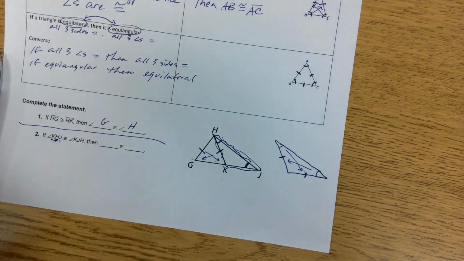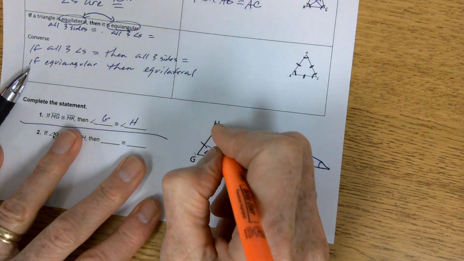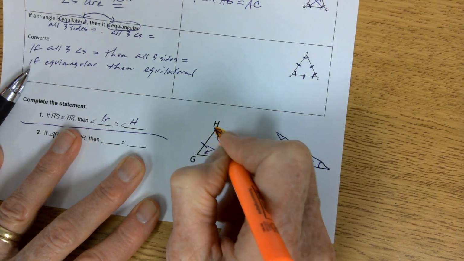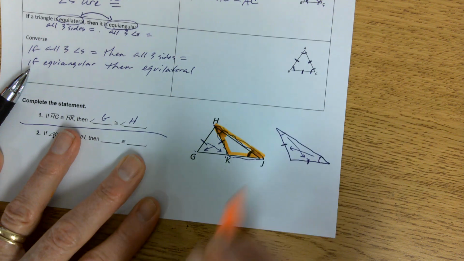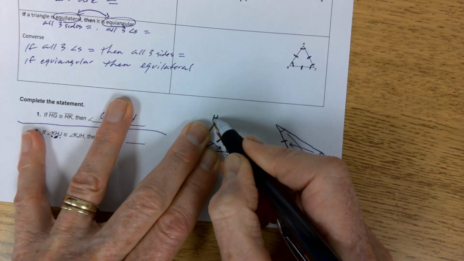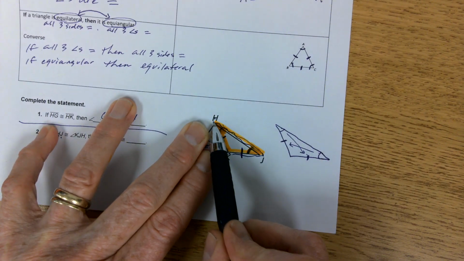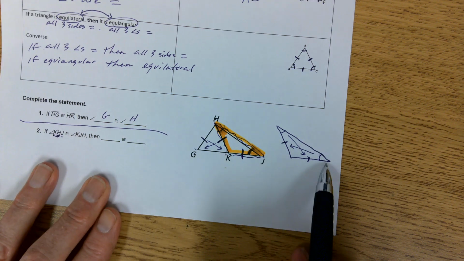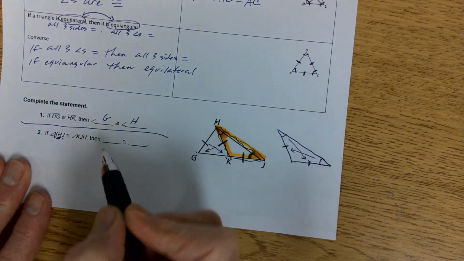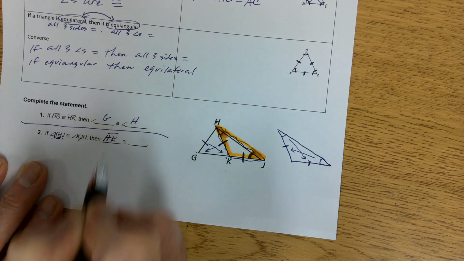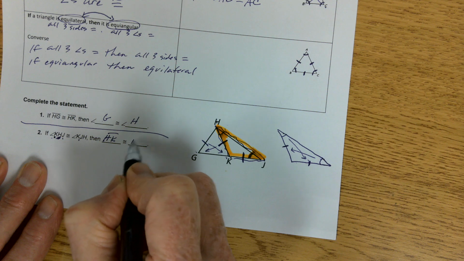Okay, again, I'm looking at just this triangle right here. Okay, and this time I'm saying this angle is congruent to this angle. So what would be my two sides? My two legs would be this side and this side. From H to K, and from J to K. Those are my legs, these two here. So then, if the angles are congruent, then the sides are congruent. Side HK is congruent to side KJ.